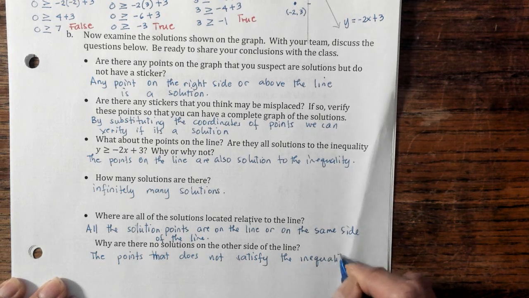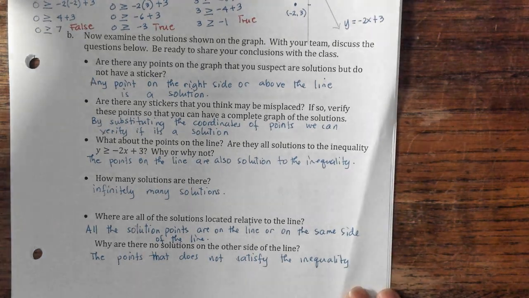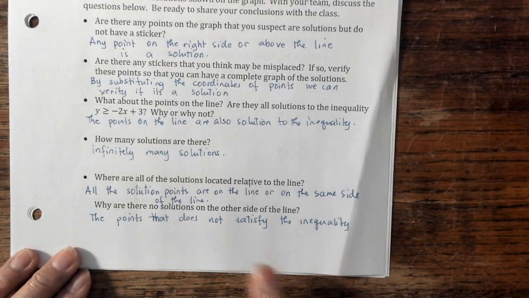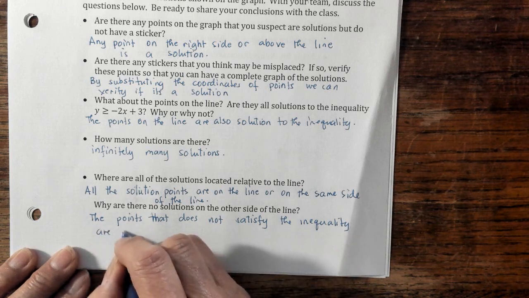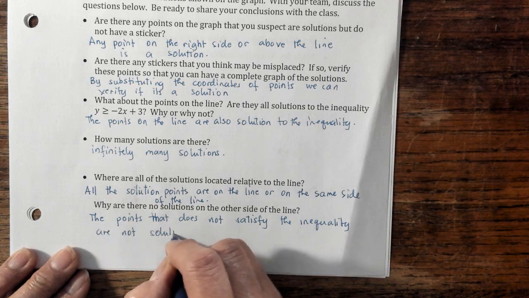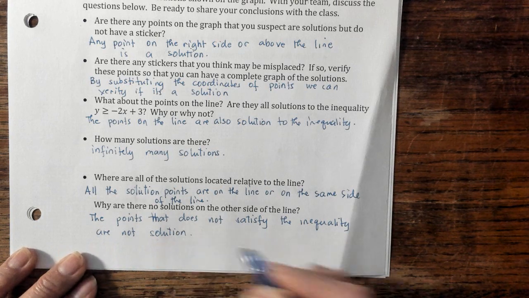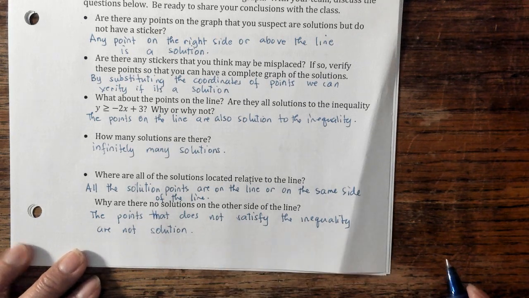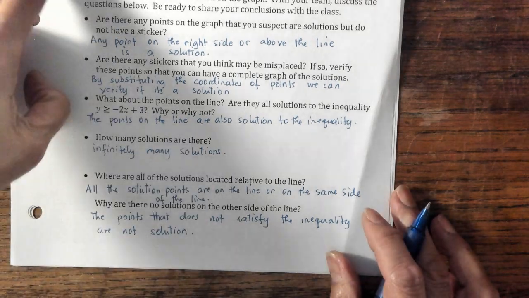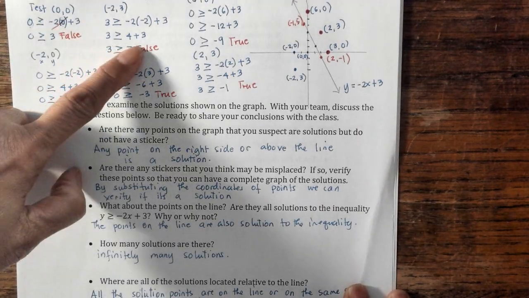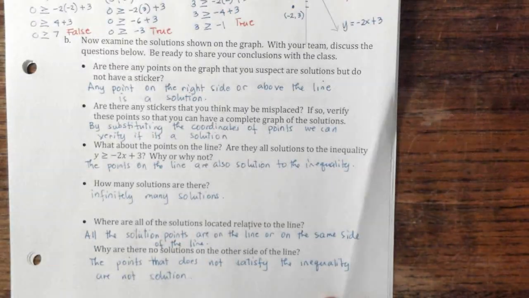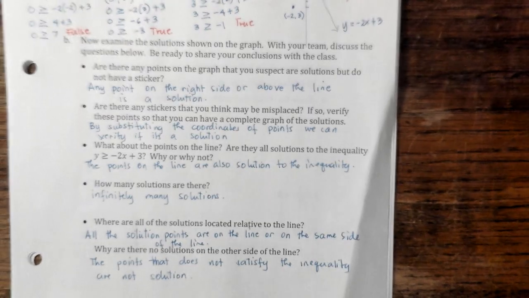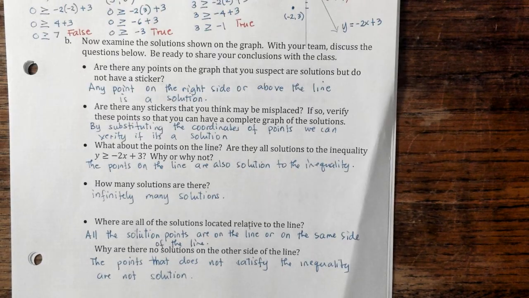When you say satisfy, it means it makes the statement true; not satisfying makes the statement false. The points that do not satisfy the inequality are not solutions, or you say the statements are false, because when we check, these statements are false since they are not part of the solution. So this is the answer for the last part. Okay. I'll continue with the next number on the next video.